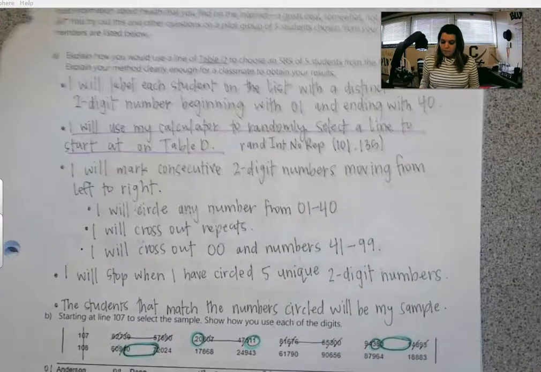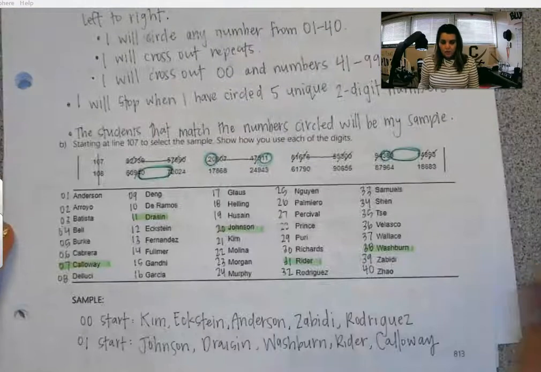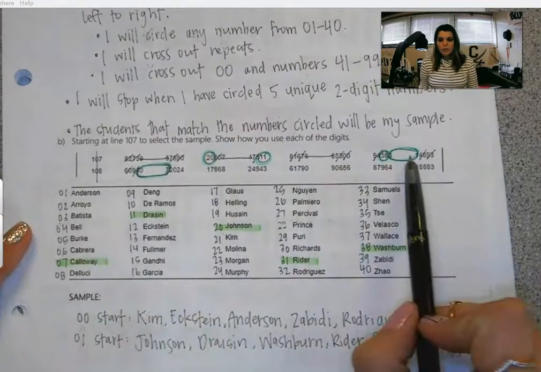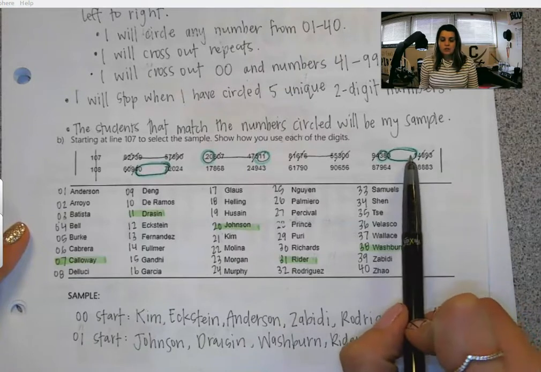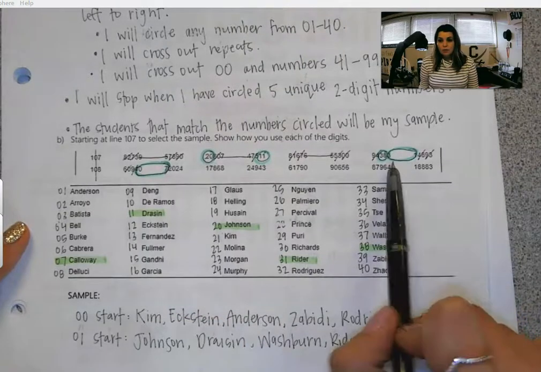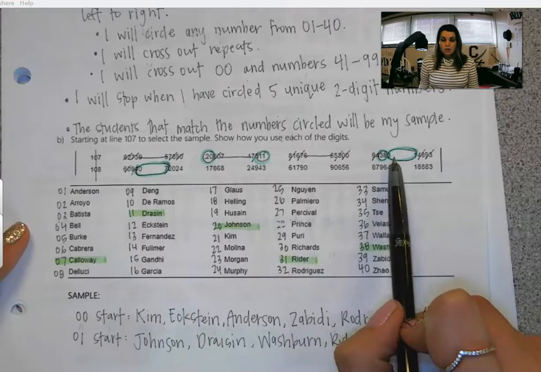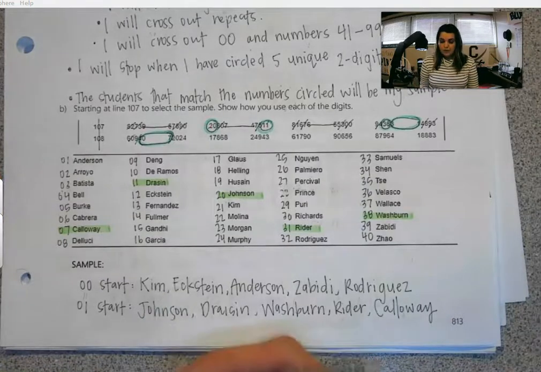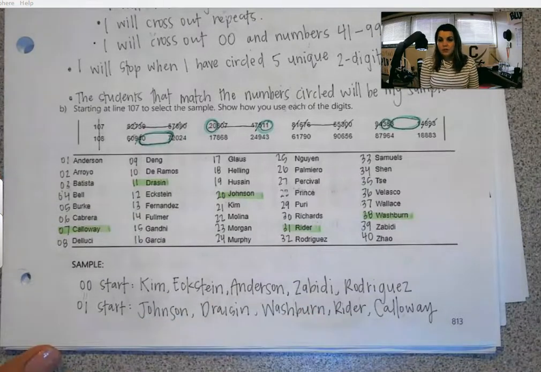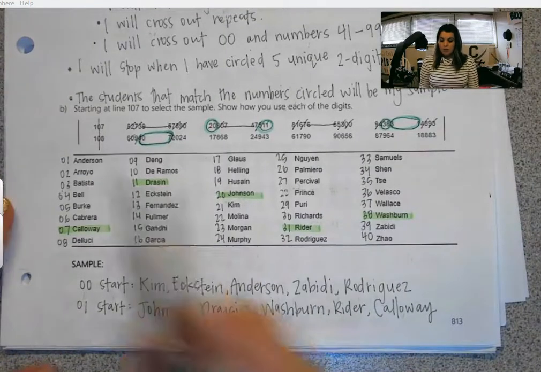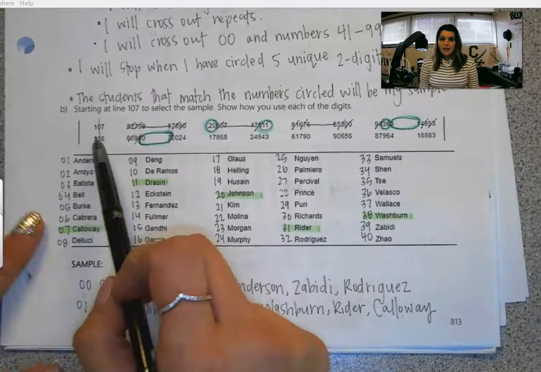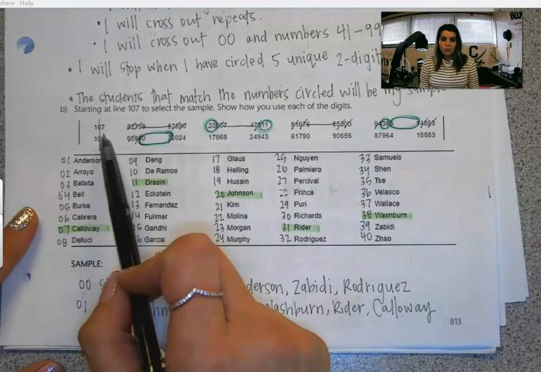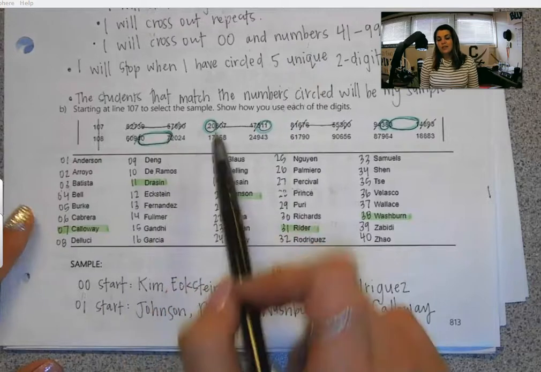If you have me for B day, your line 107 was not enough to generate 5 students, but I only gave you line 107. So if you only have 4 students, then that's fine. If you drop down to find the 5th student, or if you went to your table to use line 108, that's great too. By the time I did this for the A days, I fixed this so that they had both lines so that they could actually get 5 students.